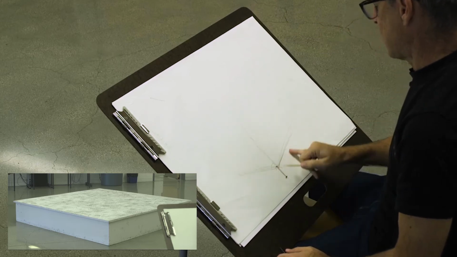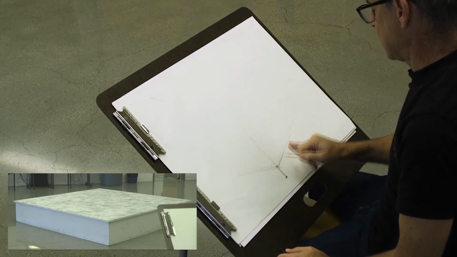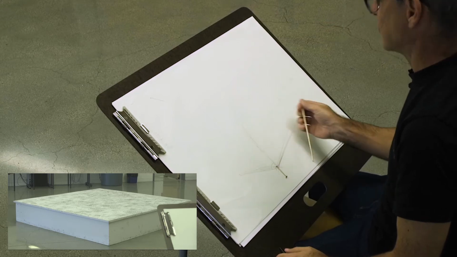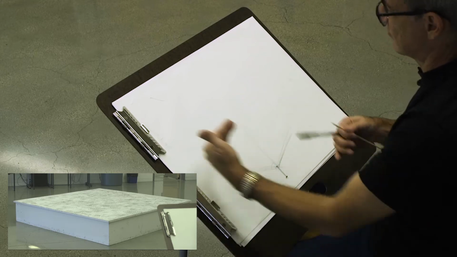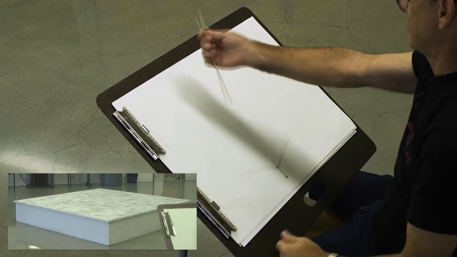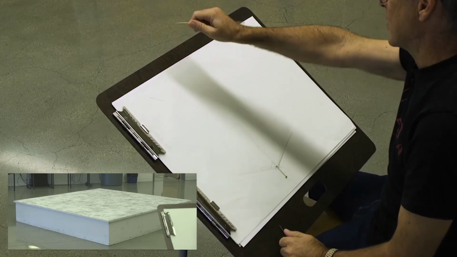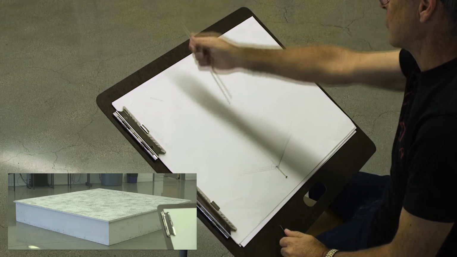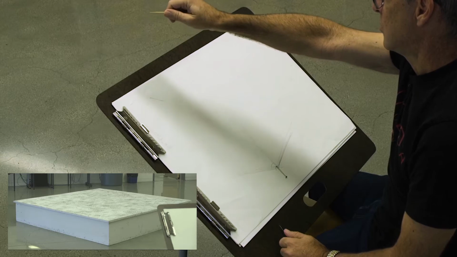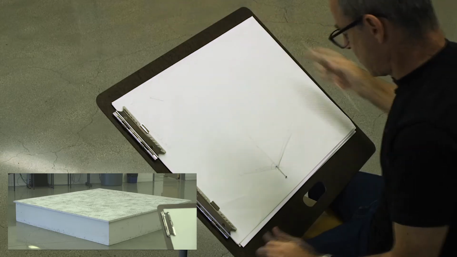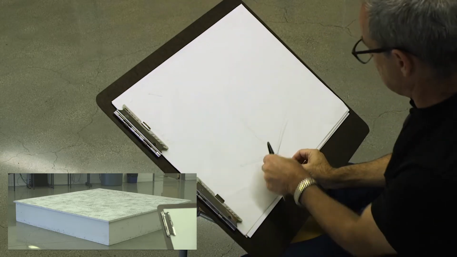And then this one is probably going to be longer because you can see that angle's not as extreme. When you have a more extreme angle, that means this is more foreshortened, which means it's going to be shorter, okay? So 3, let's check, measure twice. 1, 2, 3, maybe a little more than 3, okay? So here's my unit of measurement.